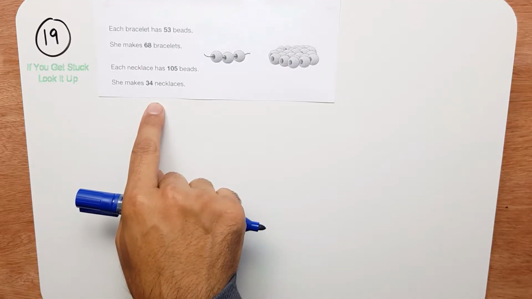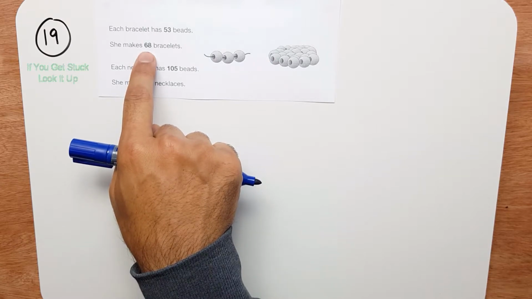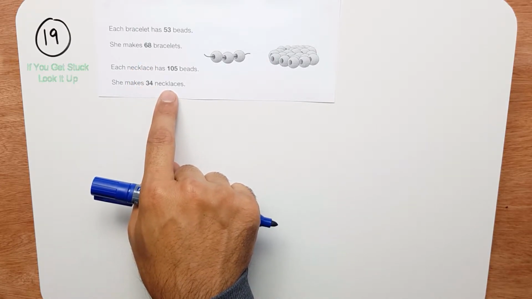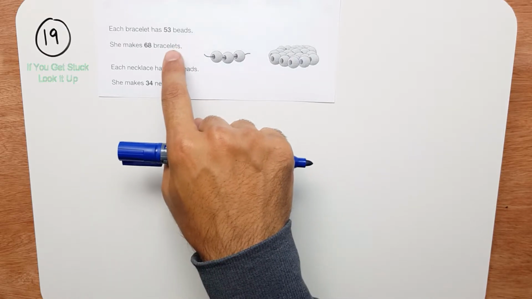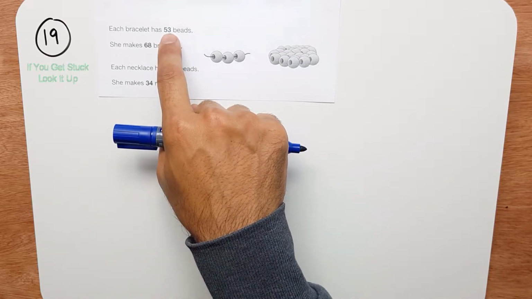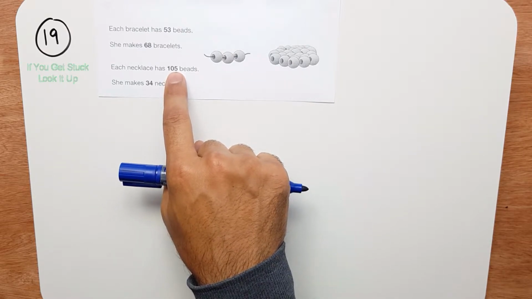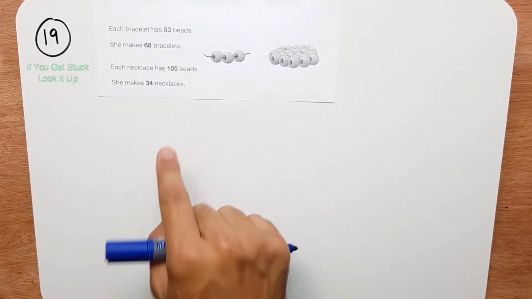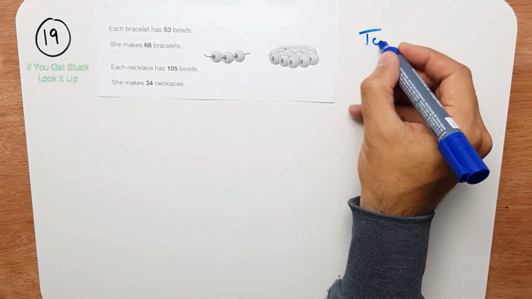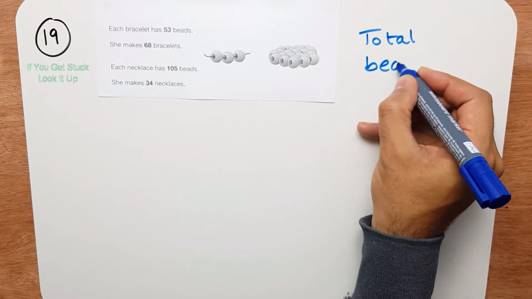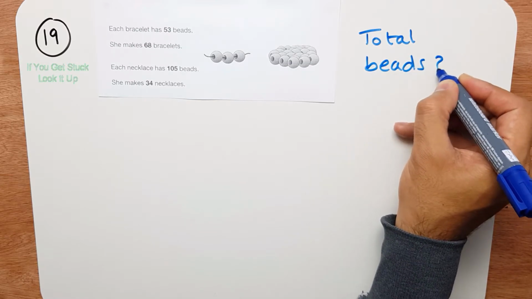In this question, we're told that Layla makes 68 bracelets and 34 necklaces. Now, each bracelet needs 53 beads and each necklace needs 105 beads, and we need to work out the total number of beads that Layla uses.